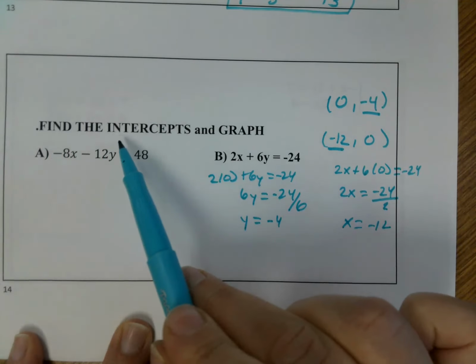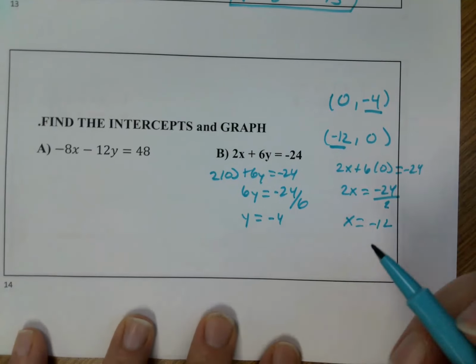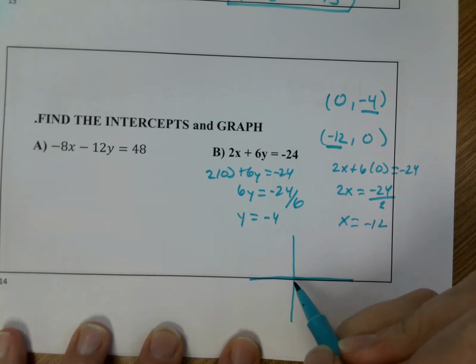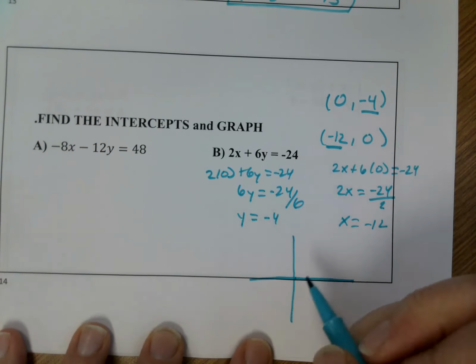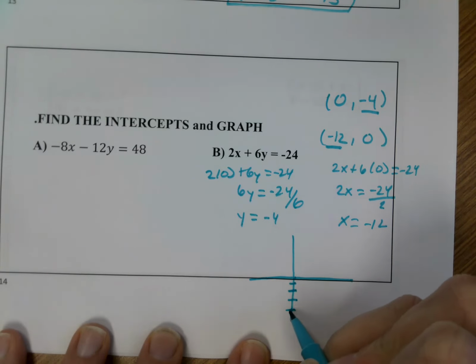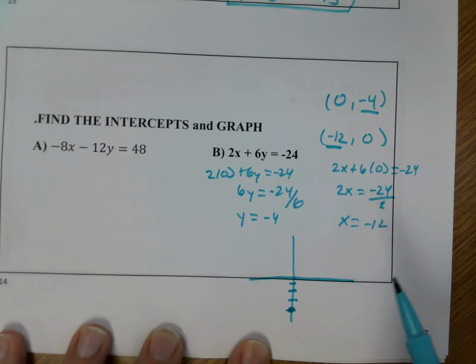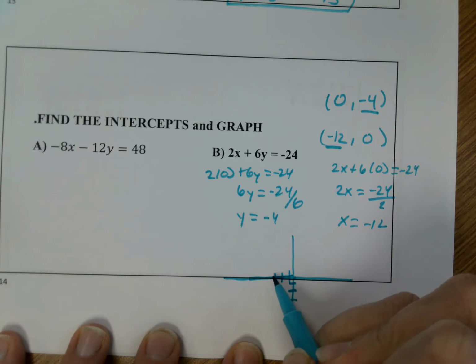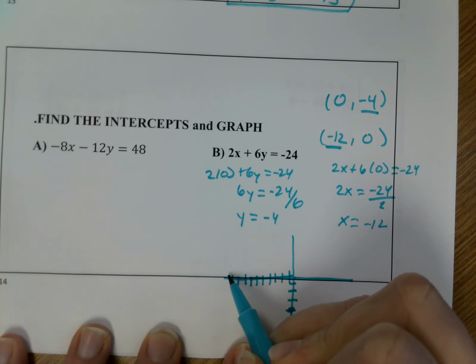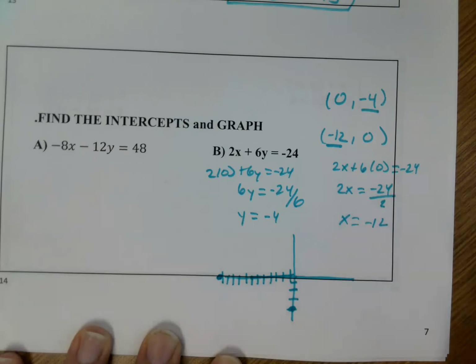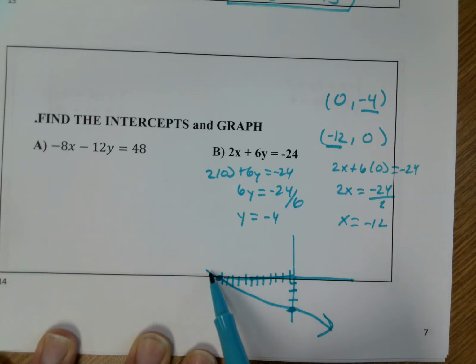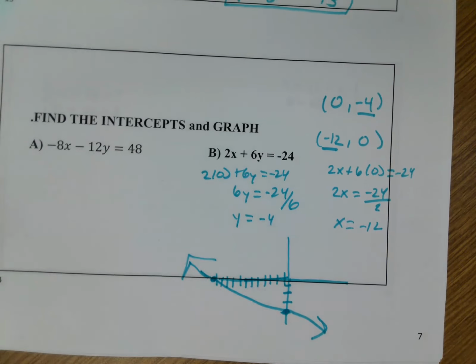Now it says find the intercepts and graph. So now I have to graph it. I'm going to use that line as my graph. So 0 and then -4 goes 1, 2, 3, 4. That's your y. Y moves up and down. -12 first. That means I have to go to the left. 1, 2, 3, 4, 5, 6, 7, 8, 9, 10, 11, 12. Look at me, I know how to count. And now since I have the 2 points, I can graph it. And there you have it.